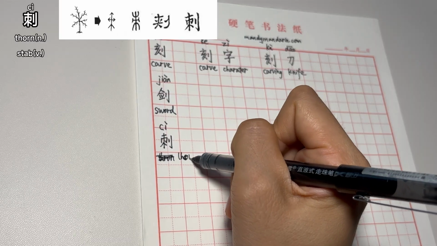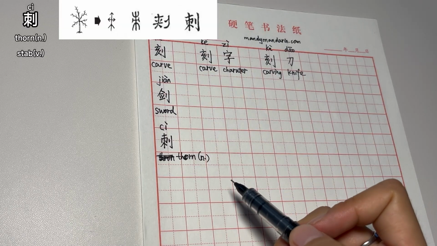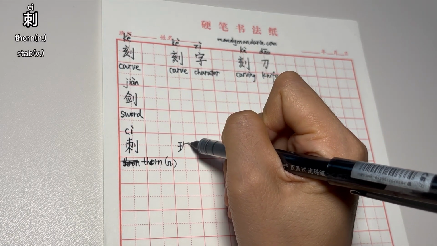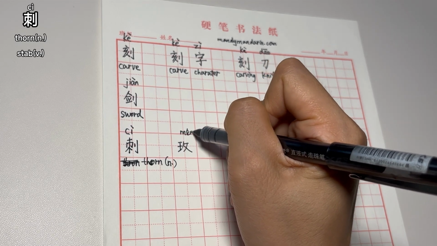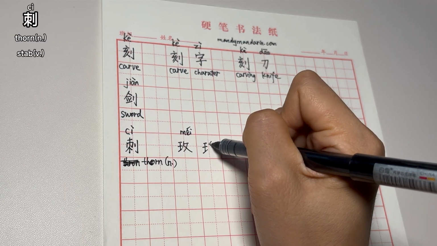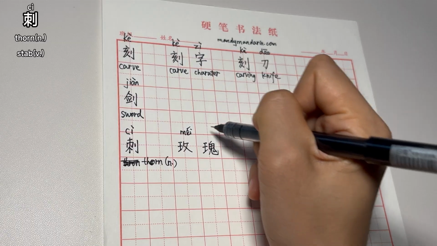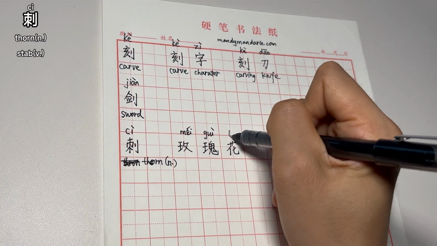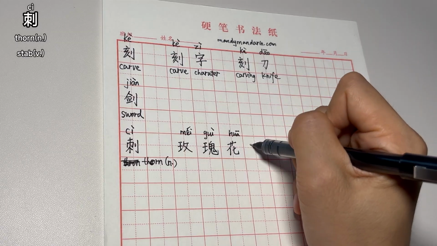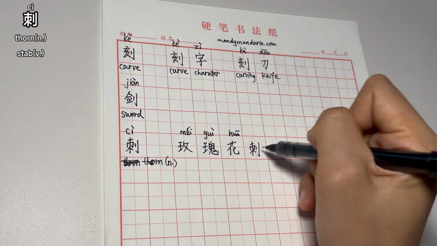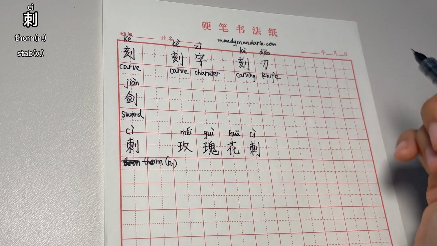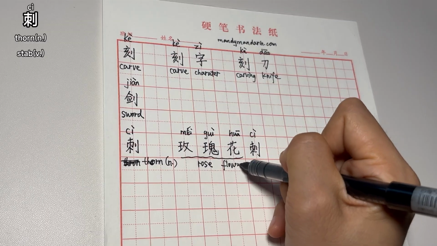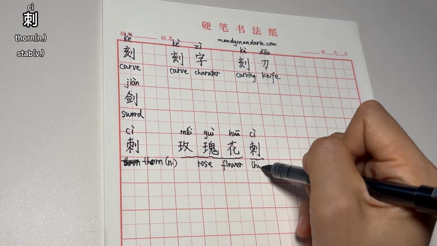刺. It could be the thorn on the plant. For example, let's say 玫瑰花刺. 玫瑰花 is the rose flower, and 刺 is the thorn.